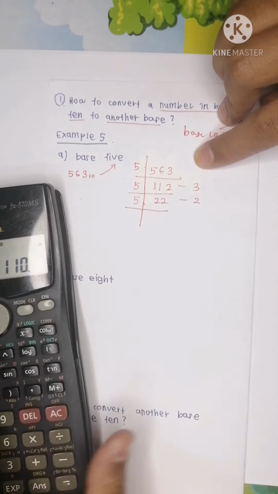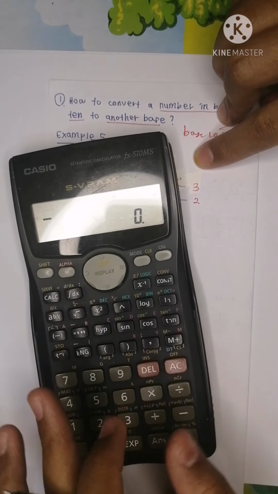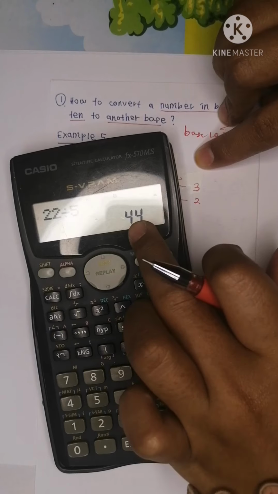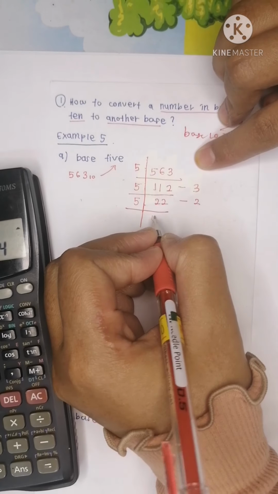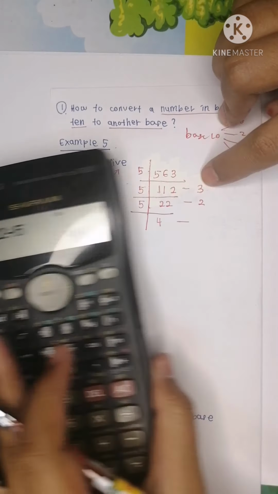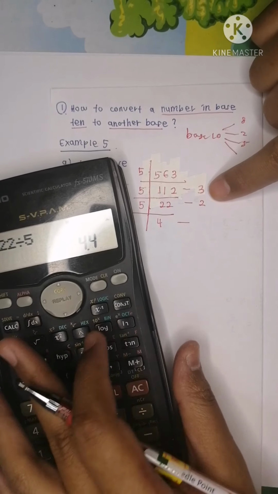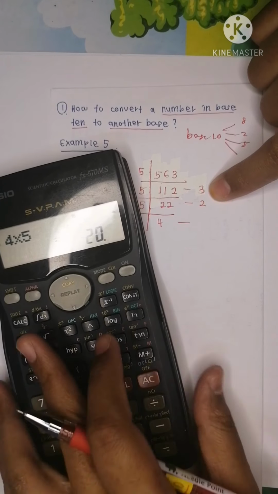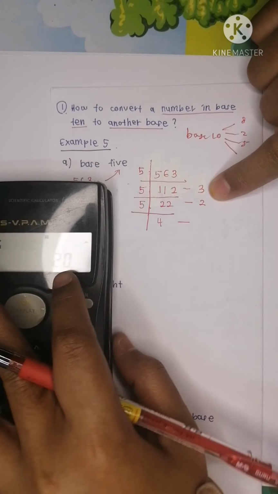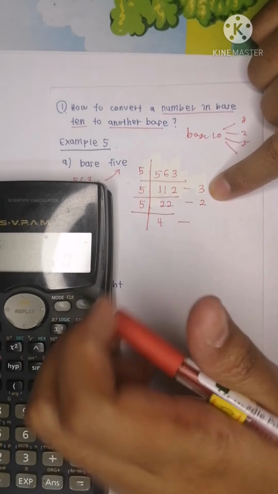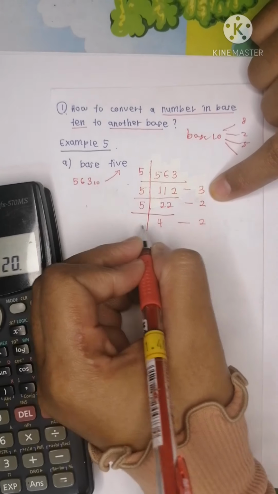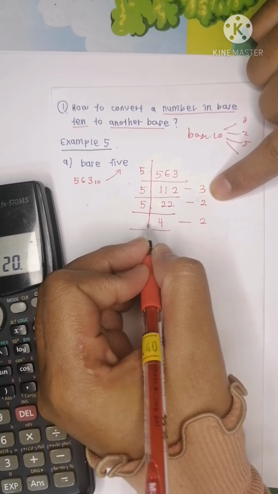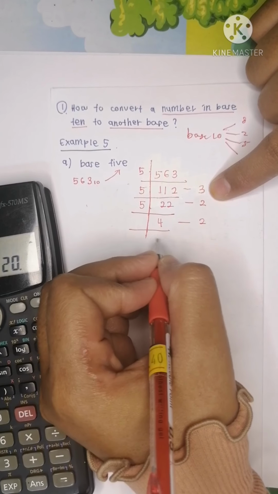Next, divide again by 5. 22 divided by 5 is 4.4, so just take 4. To get the remainder, multiply 4 by 5, which gives 20. From 22 to 20, the remainder is 2. Now you need to do this until you get 0 here.